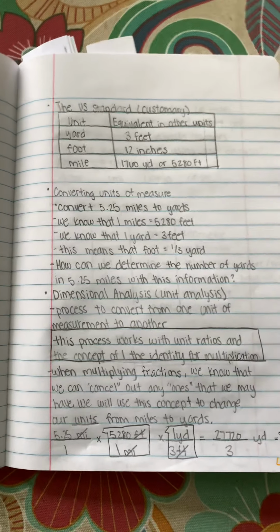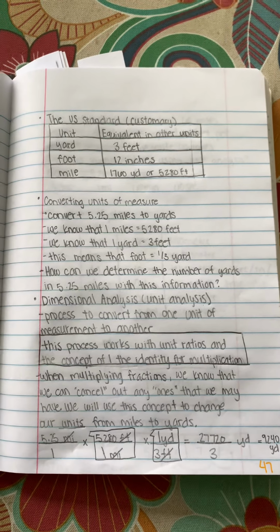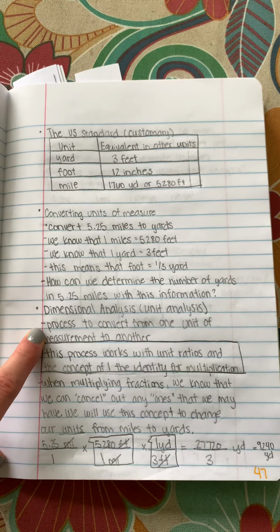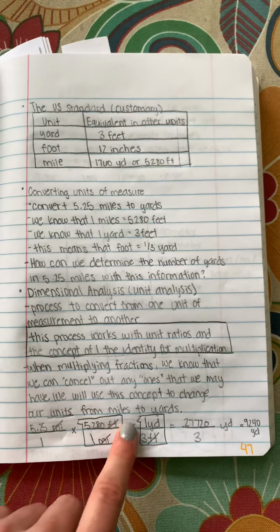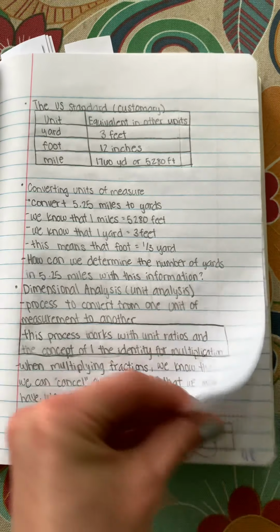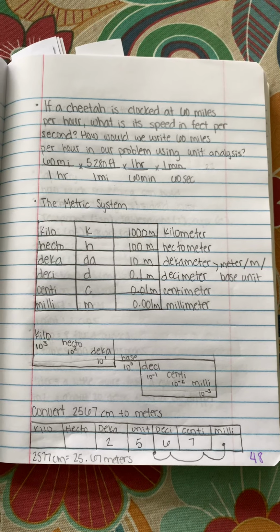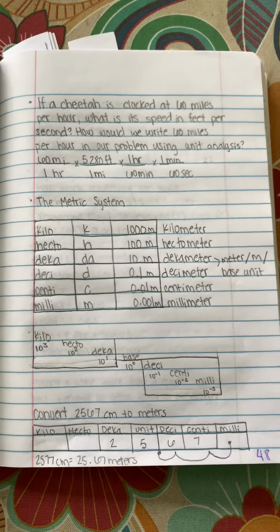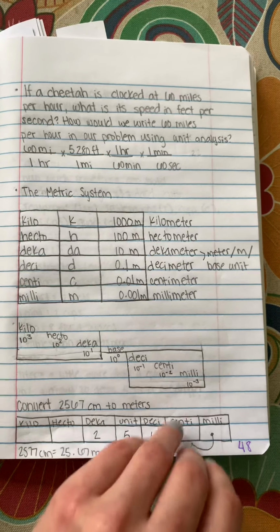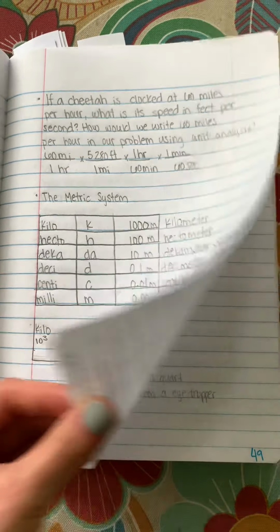And then right here we have the US standard chart, converting units to measures, and how to convert from like miles to yards. Then we have the metric system chart and how to convert from like centimeters to meters. We have capacity. Then we have similarity. So we have like angle, similarity for triangles.